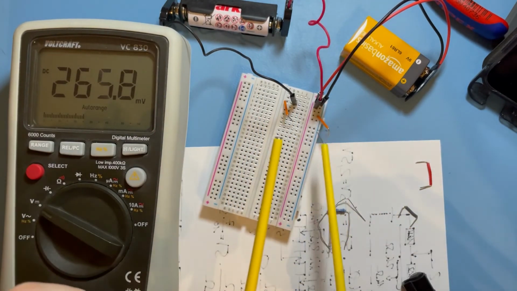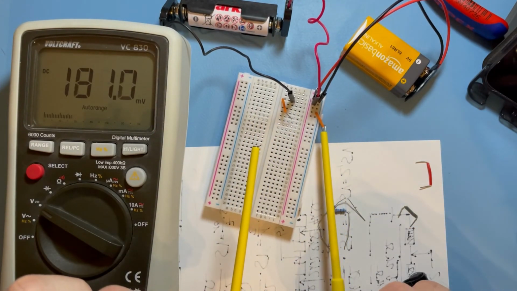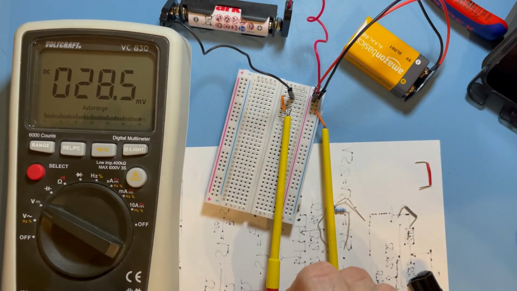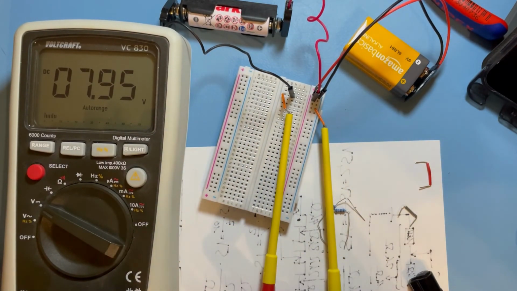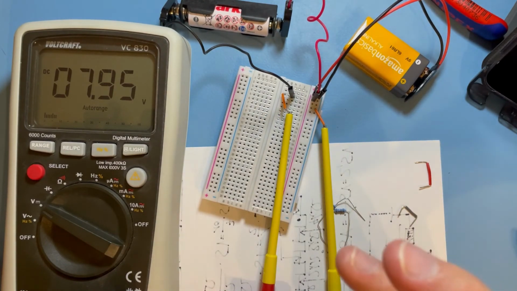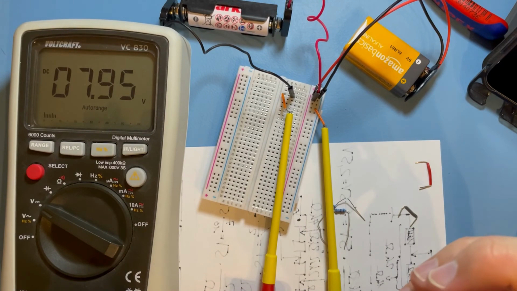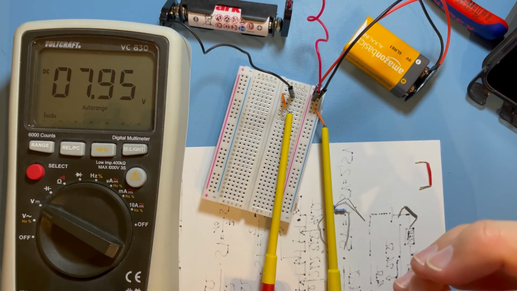Let's see. So the negative of the 9 volt, and now we connect the red one here. 7.95. So really interesting, what we expected.